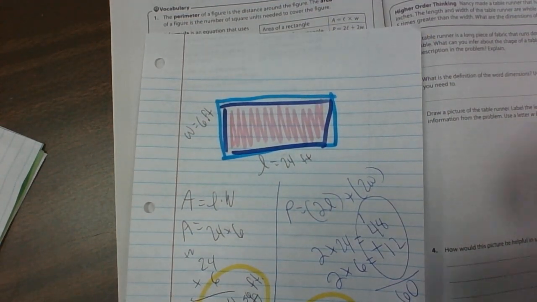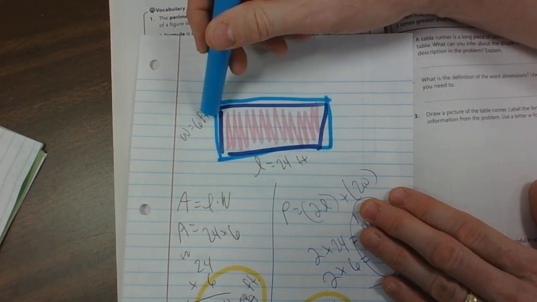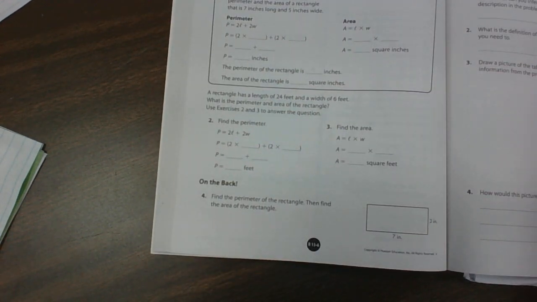Now, in the real world, we'd get a little bit of extra paint. We'd get a little bit of extra trim and fencing just in case we had a mistake. But the perimeter and area, got that? So, guys, pause this. Look at it. Now, I want to look at one more.